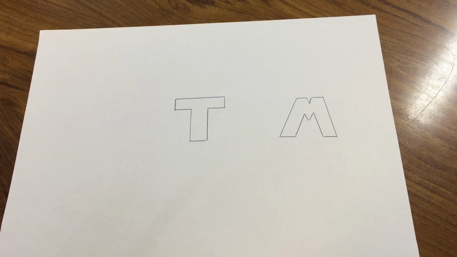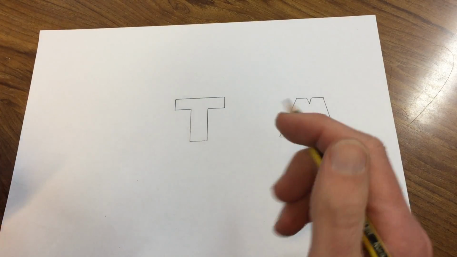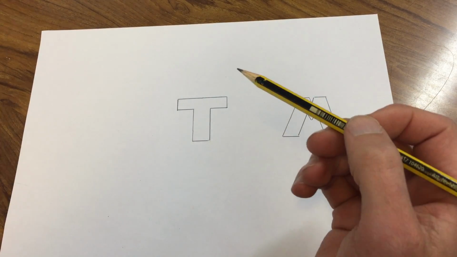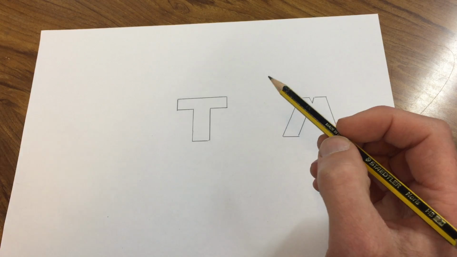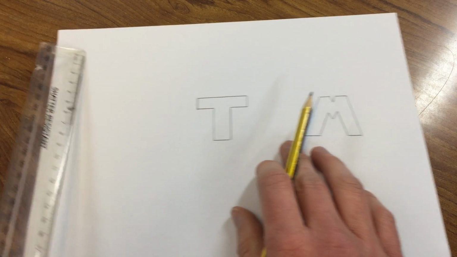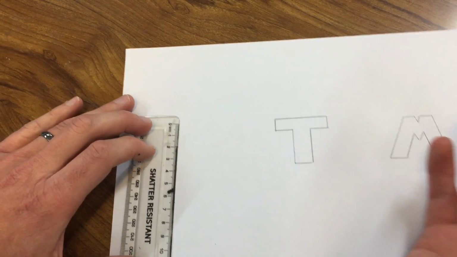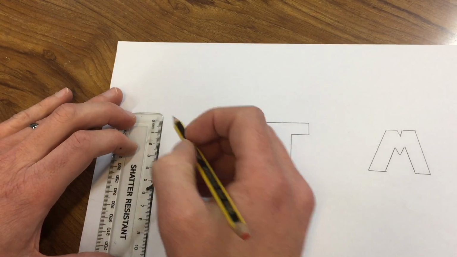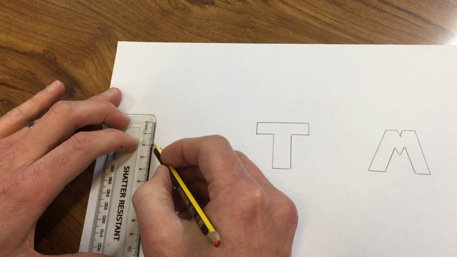Hello, in this video I'm going to show you how to do an oblique drawing of some lettering, starting with block letters. Just a few things to make sure you have: a nice sharp pencil, a ruler and an eraser. Let's start with some basic letters. Here I've already done some simple ones. I'll show you how I would start with, say, an L.